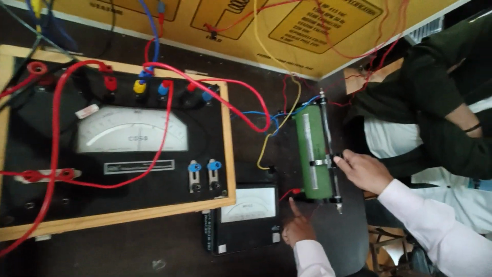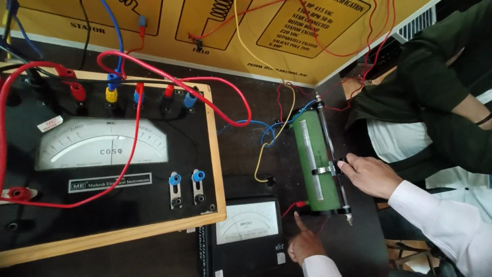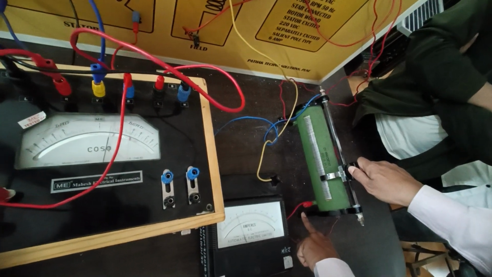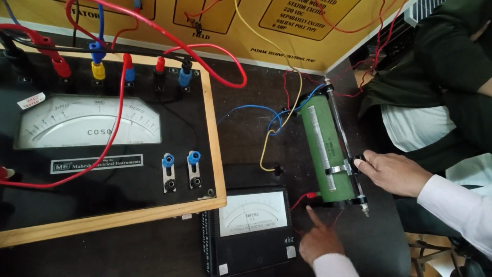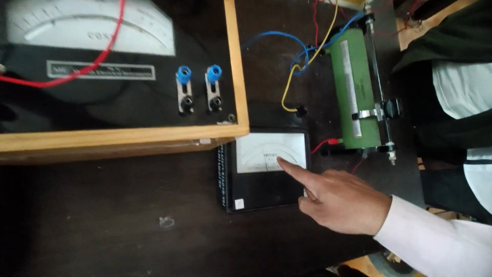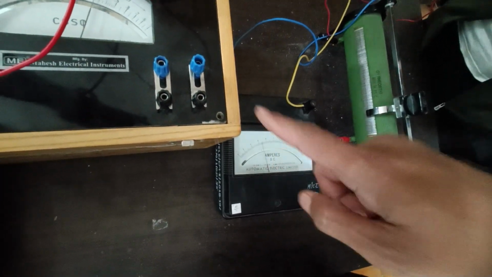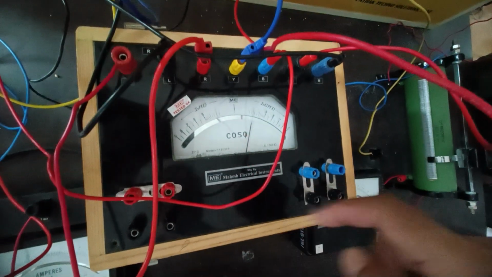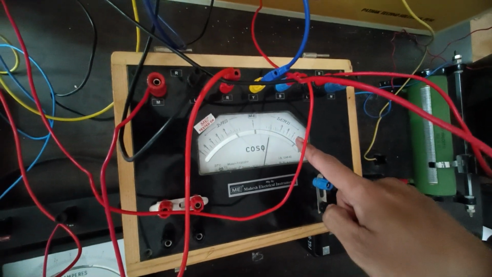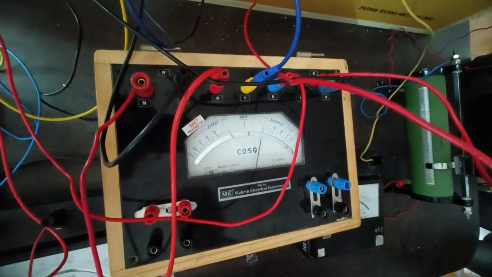Now move the power factor from unity to leading power factor. Now again increase. Now near 0.7 field current is there. At that time the power factor, you can observe, goes to leading. It is about 0.97.